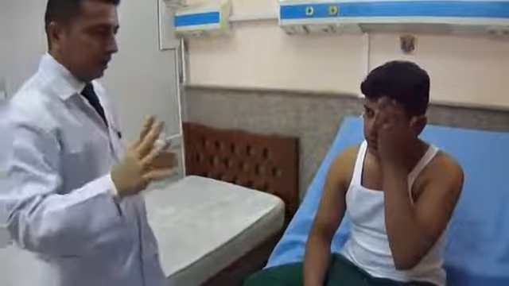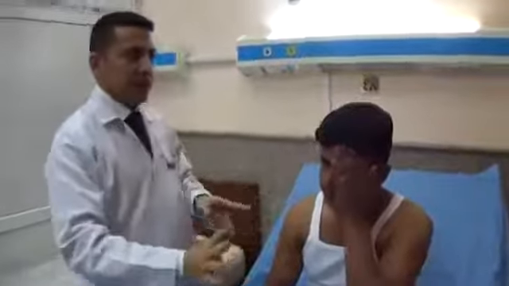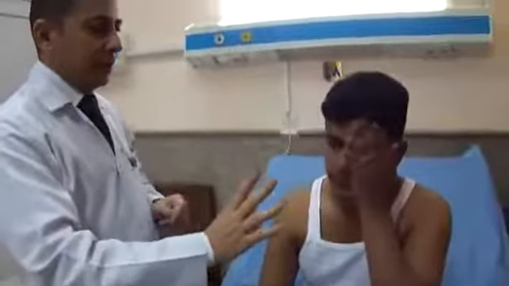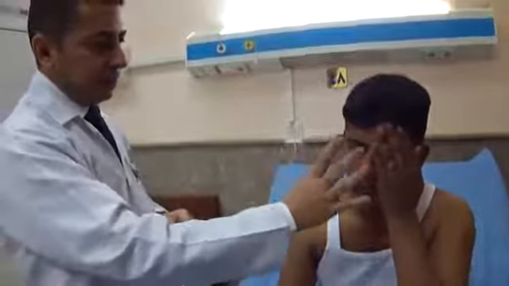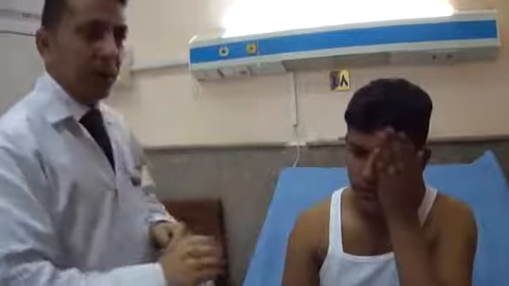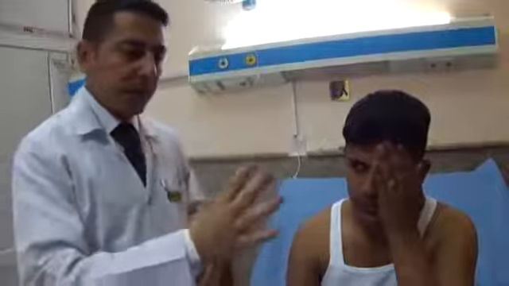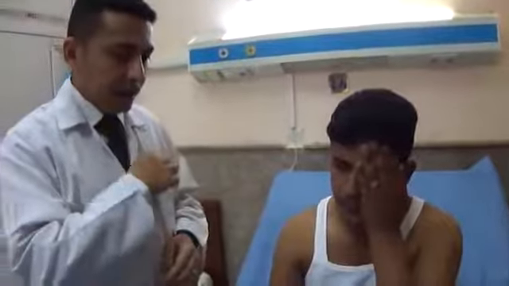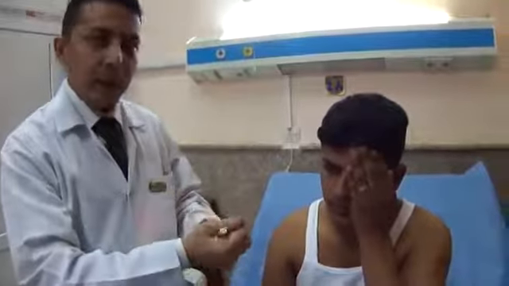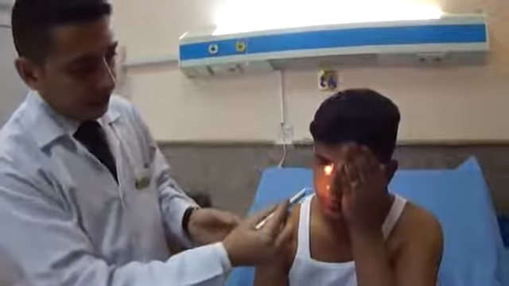Okay. This is just a demonstration, this is not a real exam. If the patient was unable, I'll assess just the finger perception, whether or not the patient was able to perceive fingers. Okay, this is just to assess whether the patient was able to perceive fingers or not. If the patient wasn't able to perceive these fingers, I'd really use light perception in the following manner.